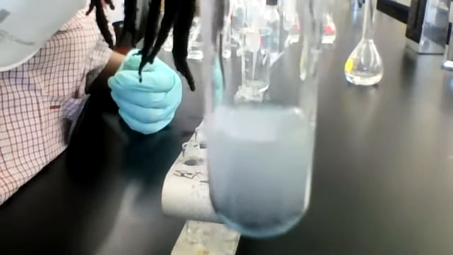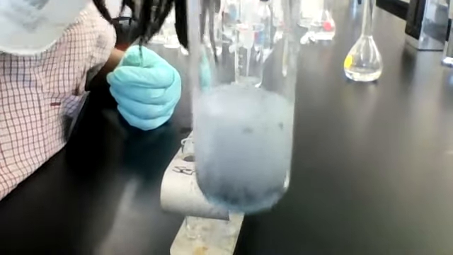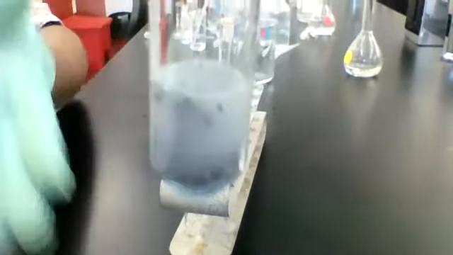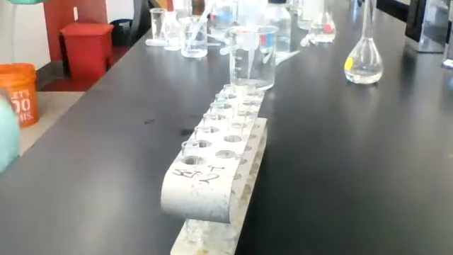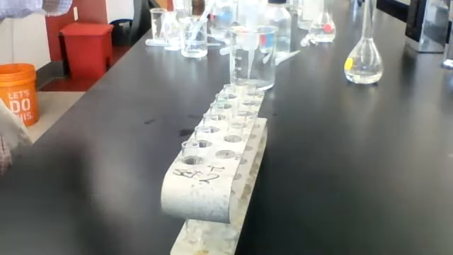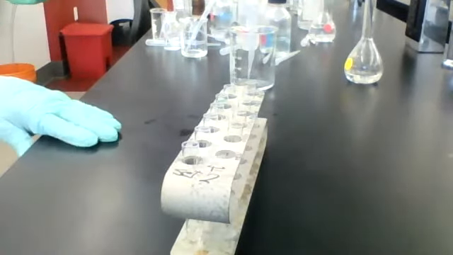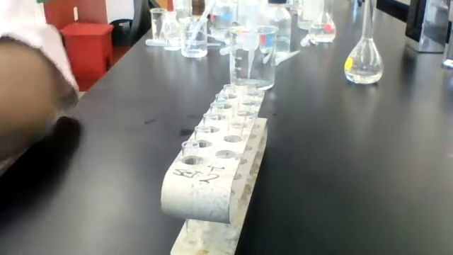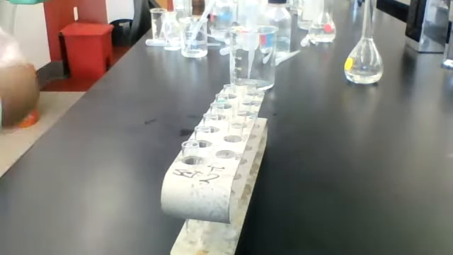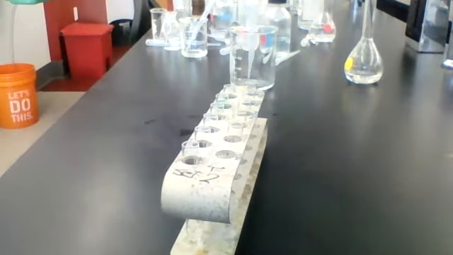Really small bubbles. And the same thing is happening where the metal is jumping up towards the surface of the liquid. So if you shake it, it'll go down to the bottom. And then if you watch it, it'll float back up to the top because the gas is pushing it up towards the surface.